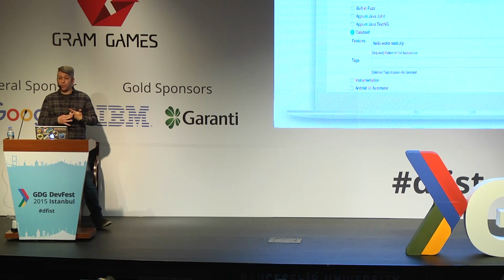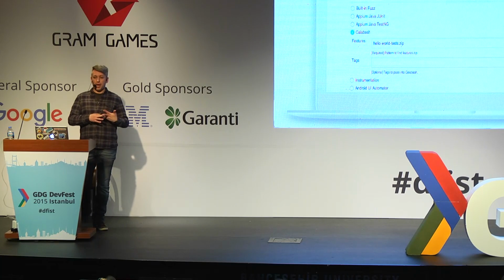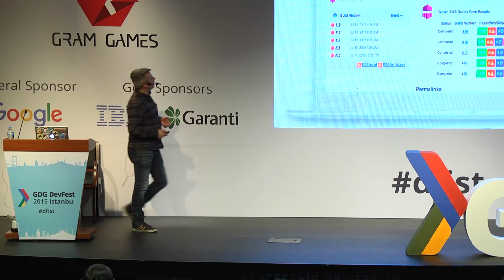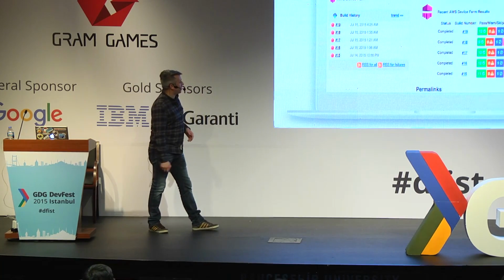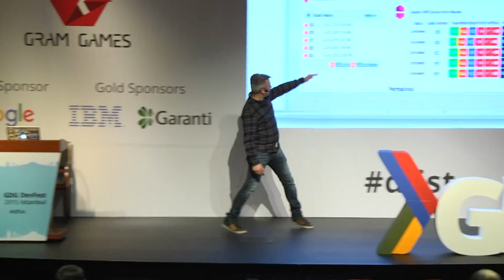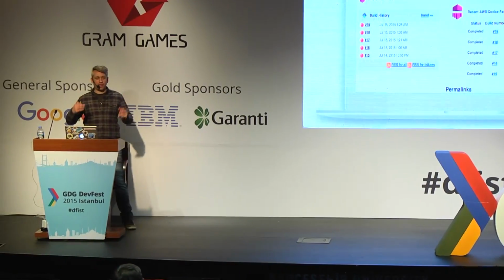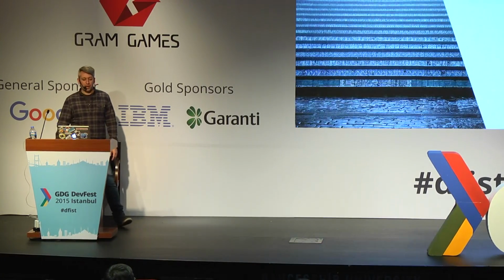But also Google is coming out very soon, I think, with their cloud test lab, because it's already in beta. And the way we do it is, like here you see a screenshot of our Jenkins build server. These are all tests that are running on devices that are hosted by Amazon instead of in our own closet. And we just find out that it's working quite well.